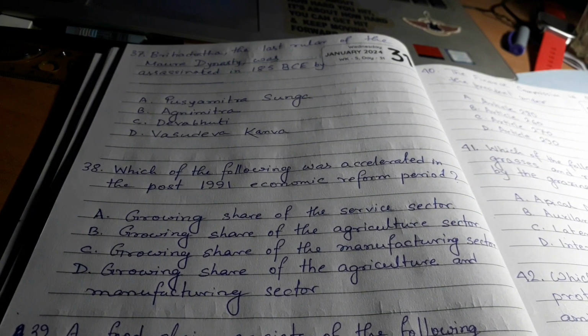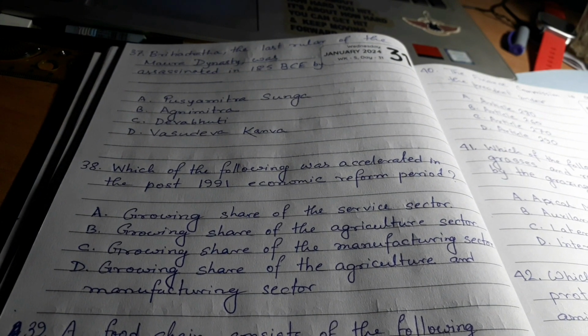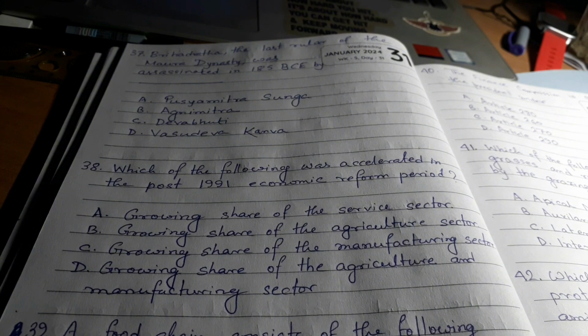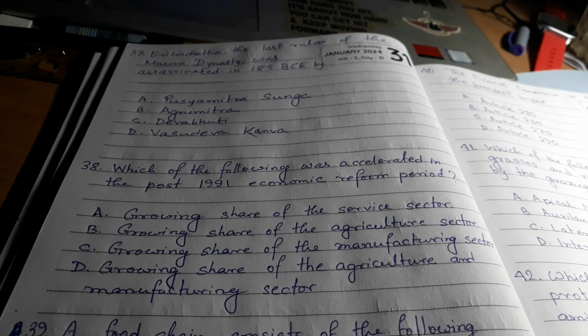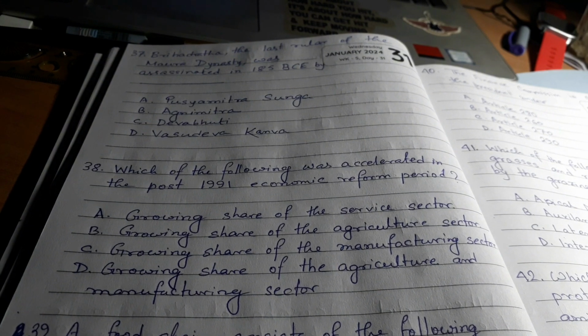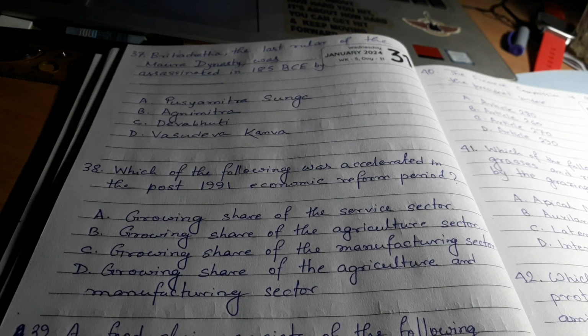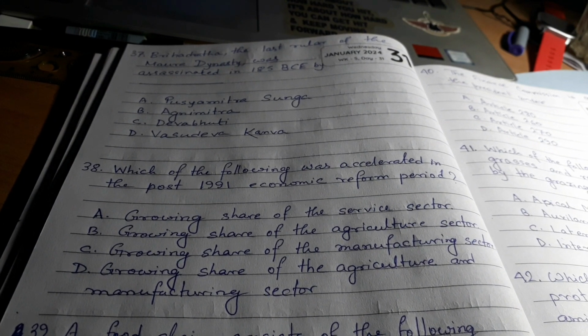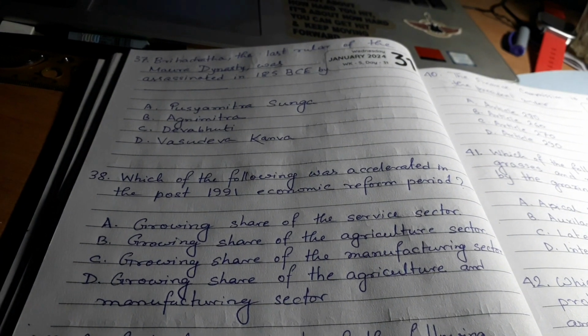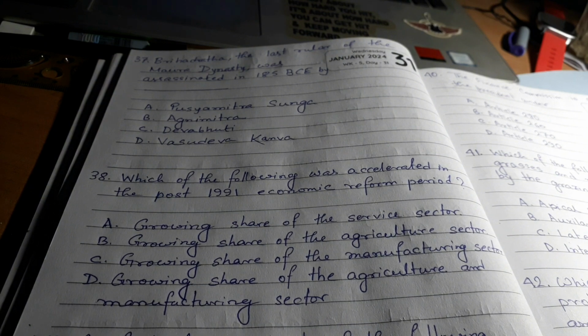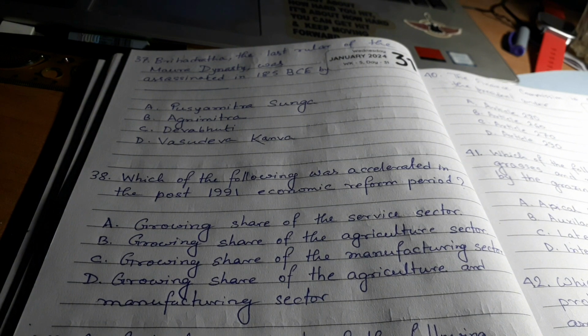Which of the following was accelerated in the post 1991 economic reform period? Growing share of the service sector, growing share of the agriculture sector, growing share of the manufacturing sector, growing share of the agriculture and manufacturing sector. Option A is the right answer, growing share of the service sector.